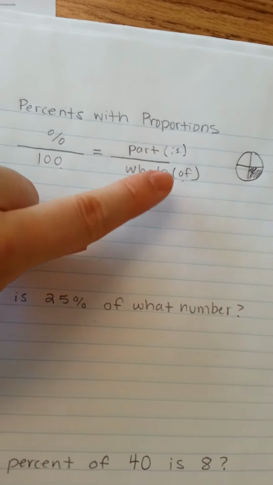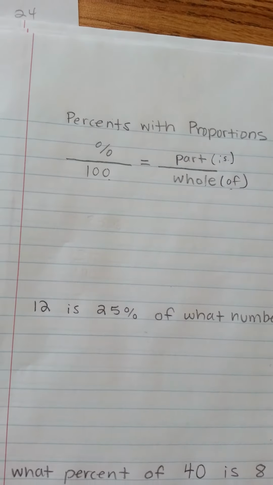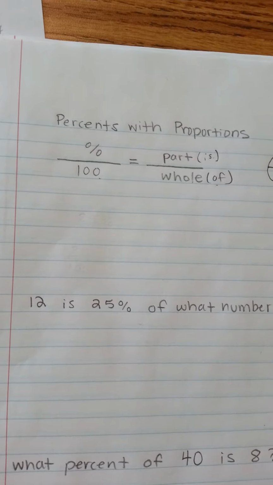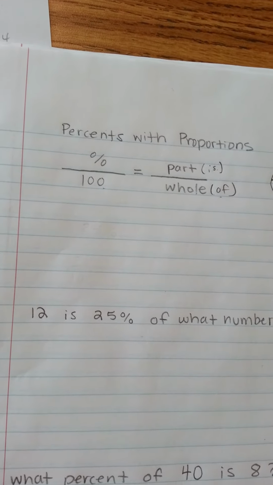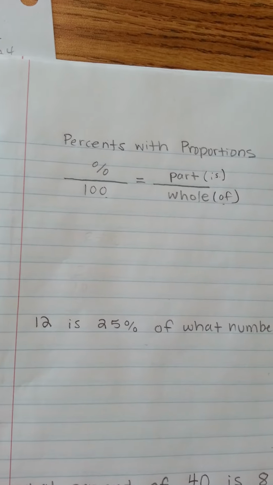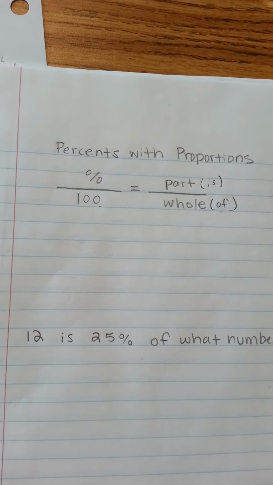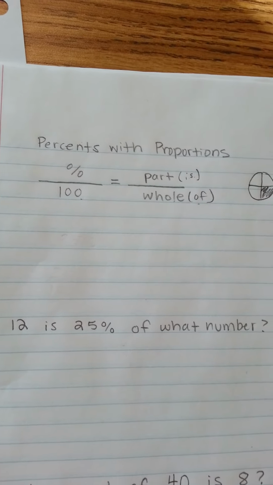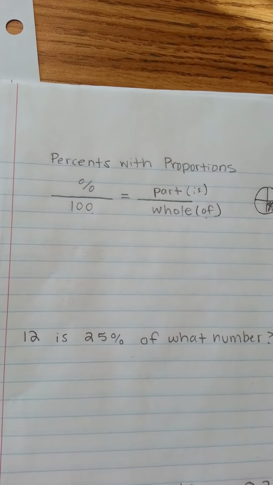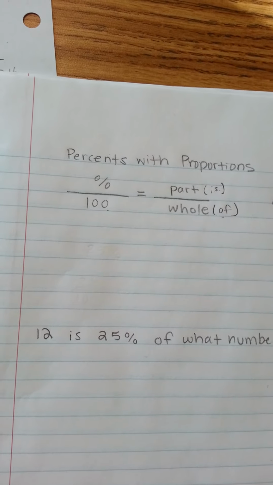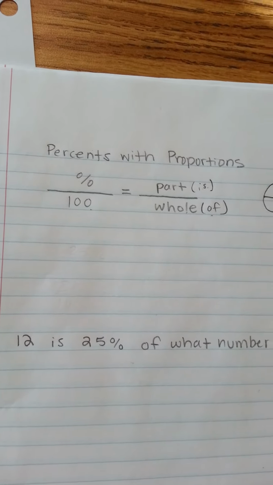Now, is and of you may see in some of your word problems, and they are generally keywords to help you notice that is usually represents the part and of usually represents the whole. But make sure that you read the problems carefully so that you understand which part is representing the piece and which one is representing the whole.